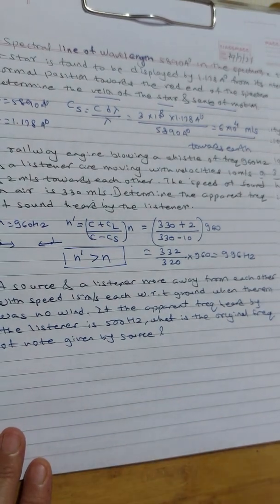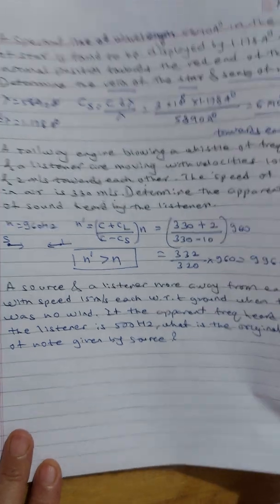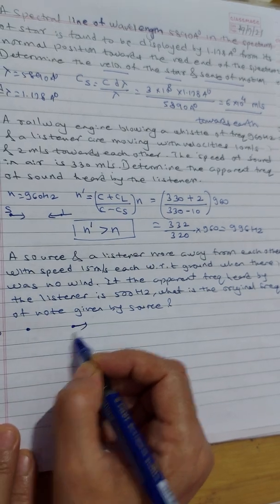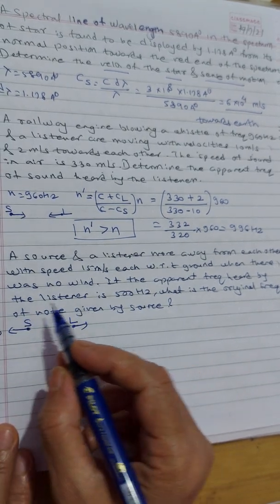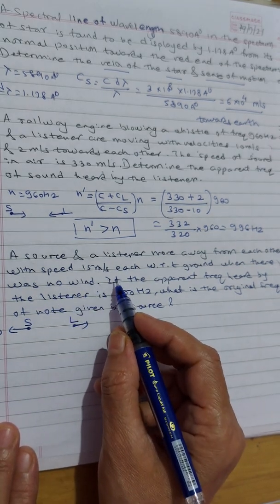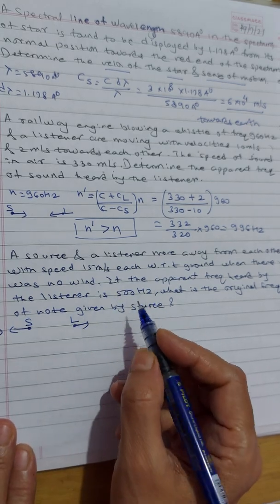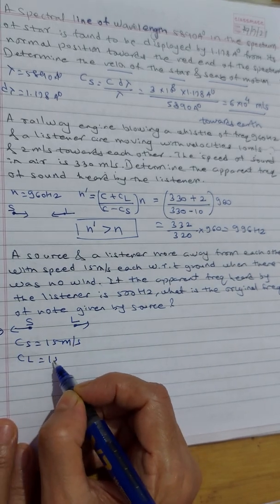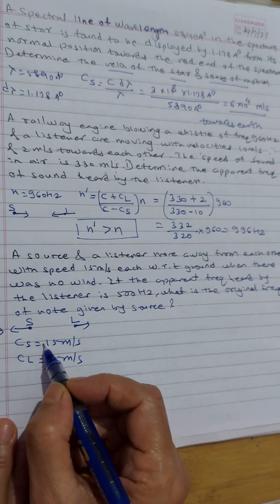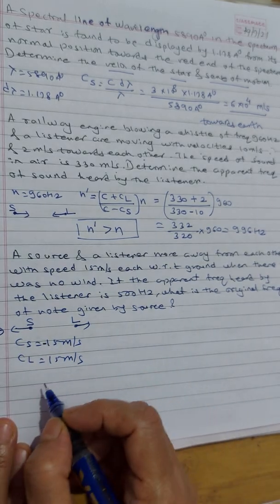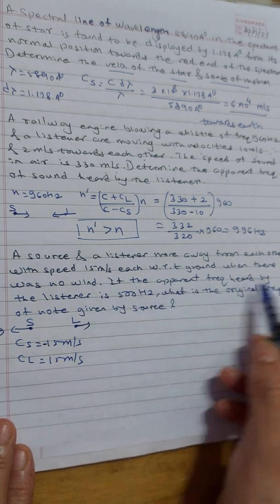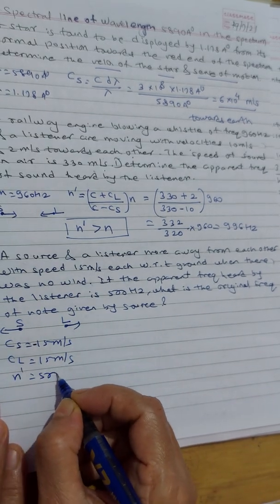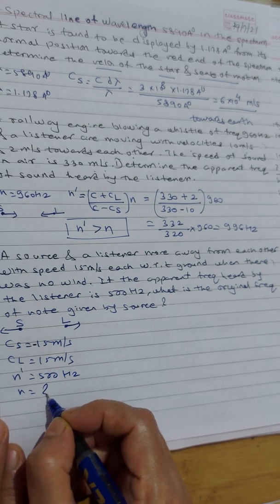Now the next question. The question says a source and listener move away from each other with speeds 15 meters per second each. Both have the speed 15. So CS is 15 meters per second and CL is also 15 meters per second, but CS direction is opposite, so we'll take this as minus. This is with respect to the ground when there was no wind. The apparent frequency heard is given to you to be 500 hertz, and N is asked.